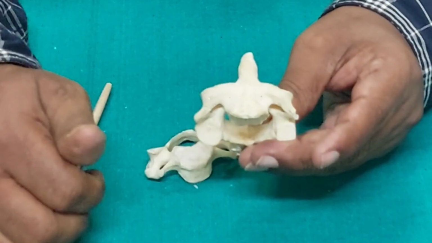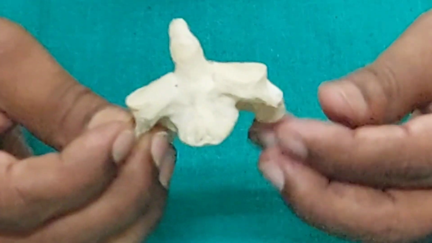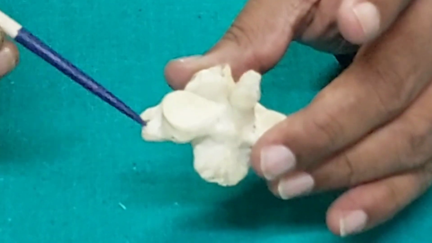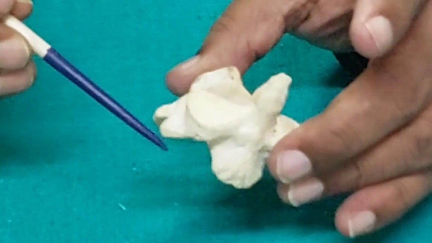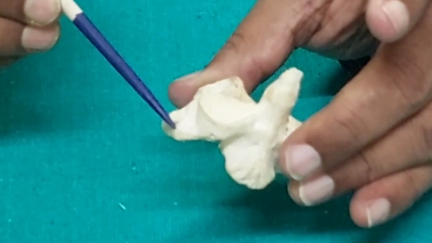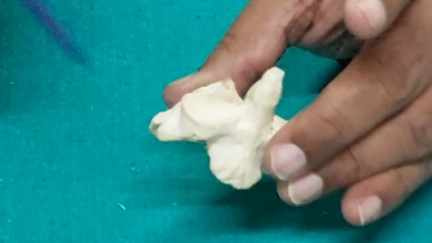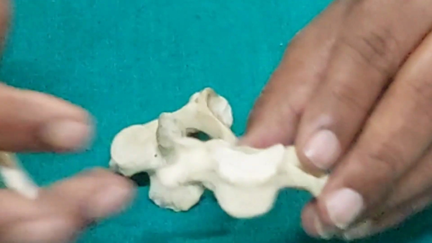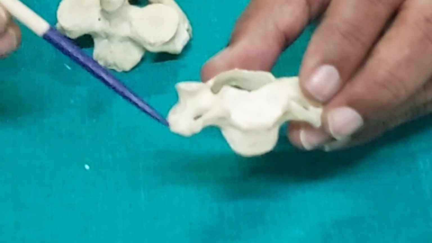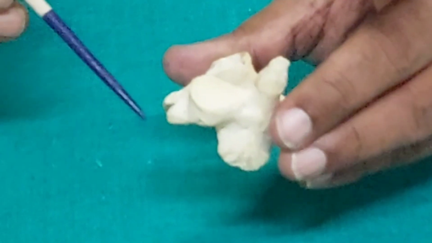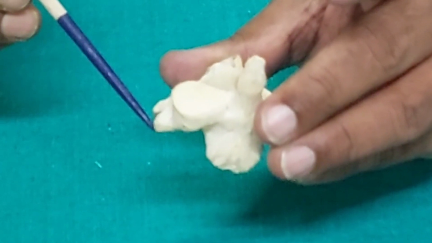also another synovial joint. Then come to the transverse process. The transverse process is the smallest transverse process, very small, and its rounded tip is homologous with the posterior tubercle of a typical cervical vertebra. You know, this is a typical cervical vertebra, and the posterior tubercle is this. This posterior tubercle is homologous with the tip of the transverse process of the axis.